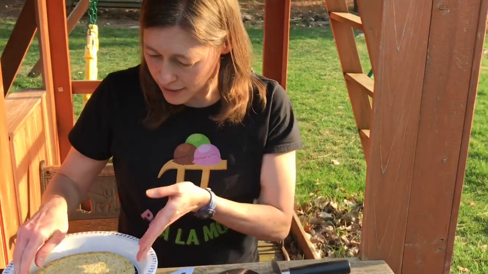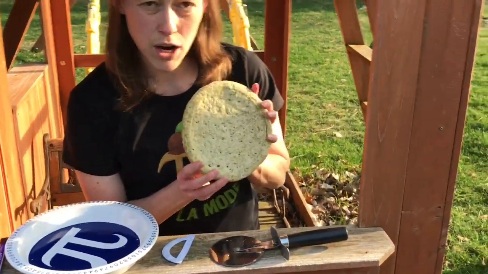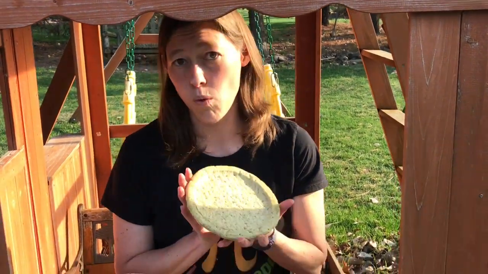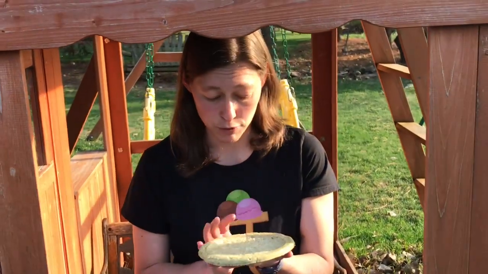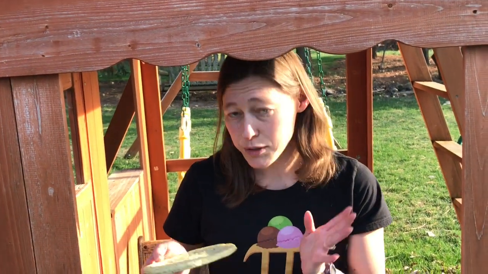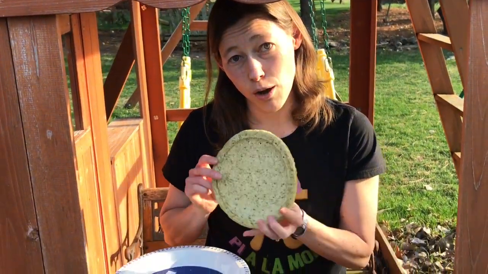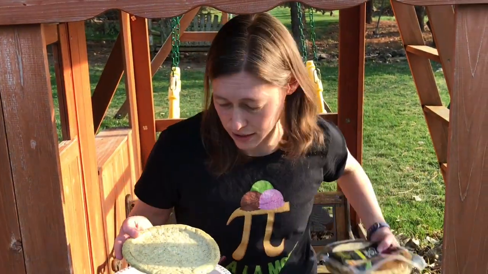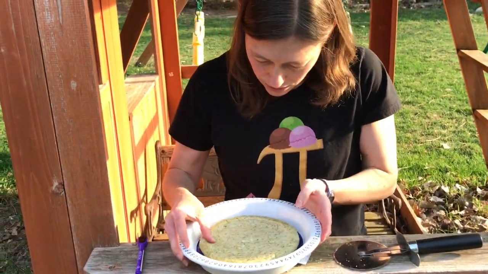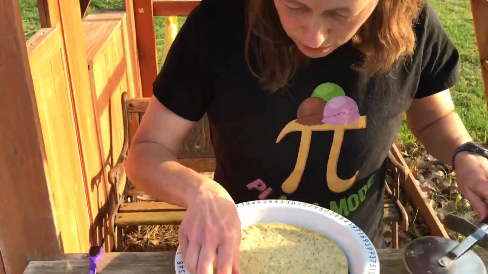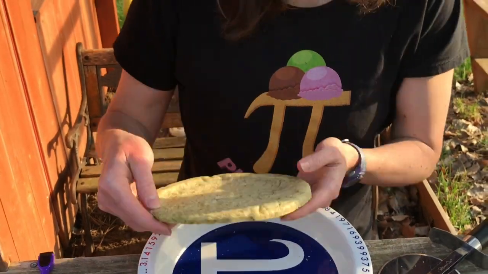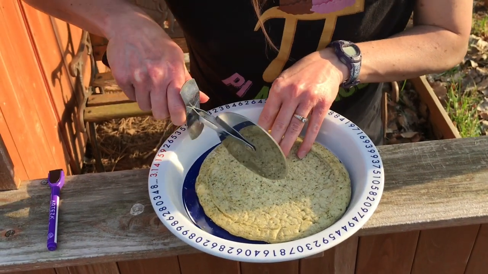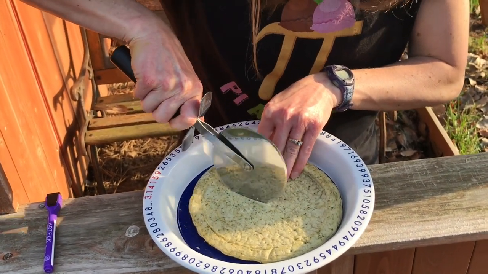All right, so for the pieces that we are going to calculate, we only need one piece of the pie or one piece of the pizza. So I'm just going to cut myself a slice of this lovely Tuscan pizza crust. I had already found the center of this, but I'm just gonna cut myself a slice up to that center.